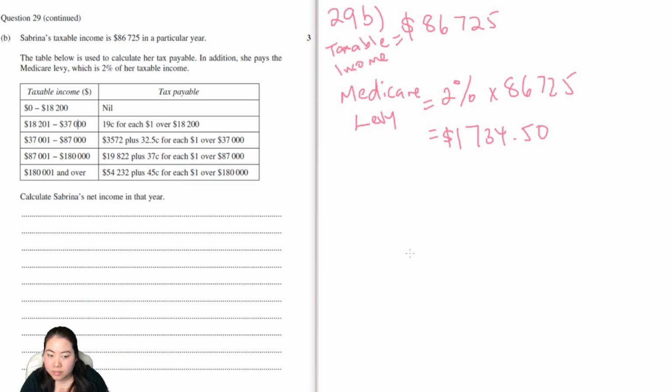Okay, so her taxable income is just below 87,000, which means she's still in this bracket here. That means she's got to pay 3,500.